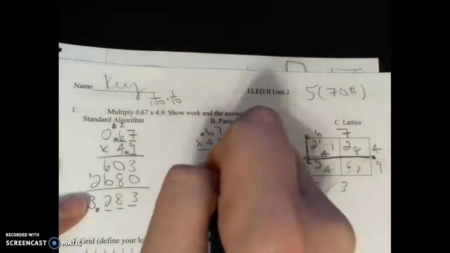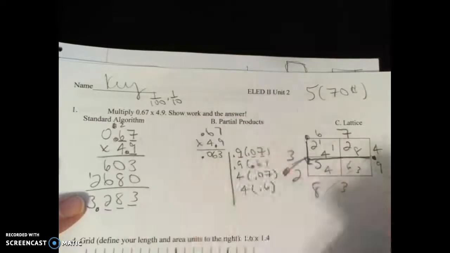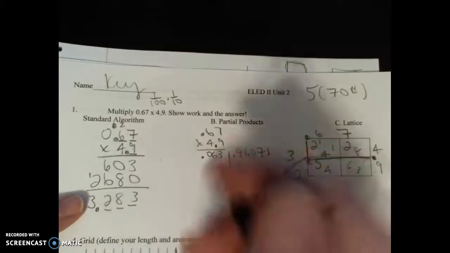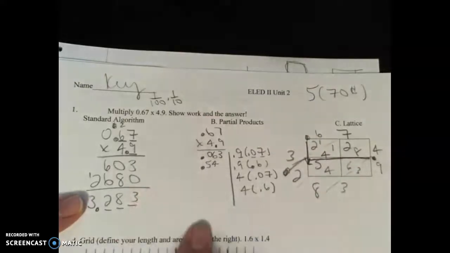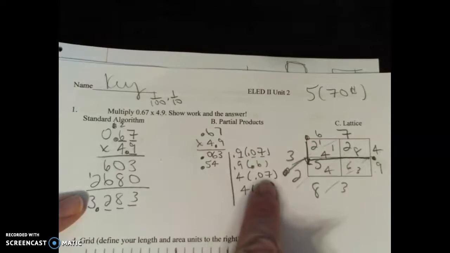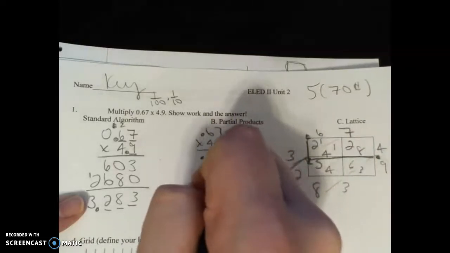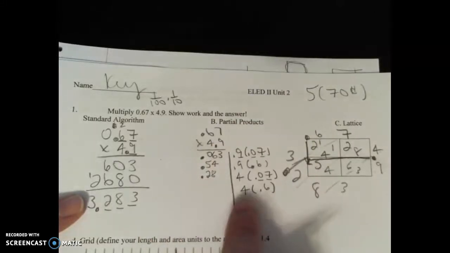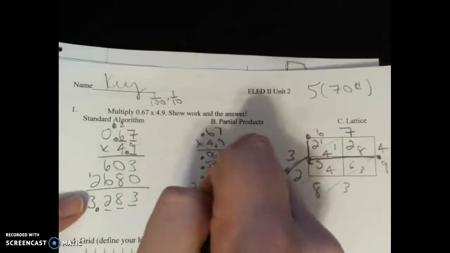So 9 times 7 is 63, but I would need 1, 2, 3 place values. So I need a decimal and a 0 there because I need 3 place values. 9 times 6 is 54, but I need 2 place values. And again, I need to line up my place values. So I'm going to line up all of those. 4 times 7 is 28, but I need 2 place values. So it's 28 in the hundredths position, 28 hundredths. And then 4 times 6 is 24, but I only need 1 decimal place there. So it's going to be 2.4.